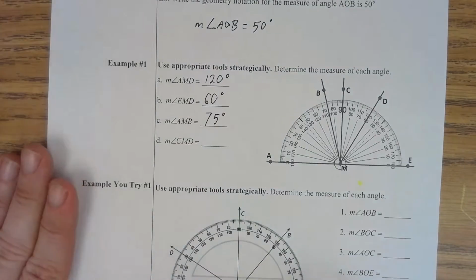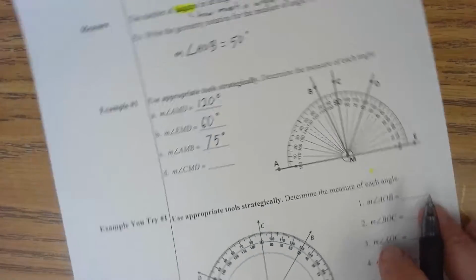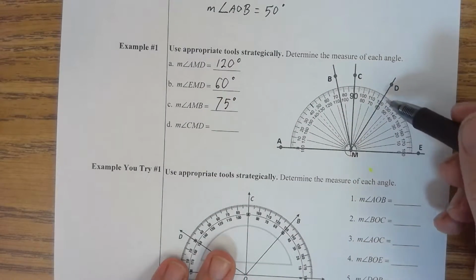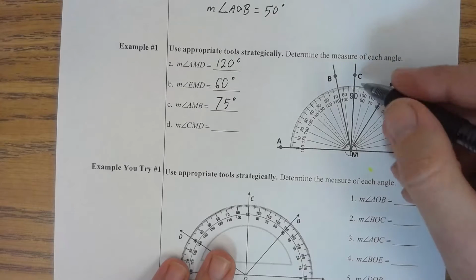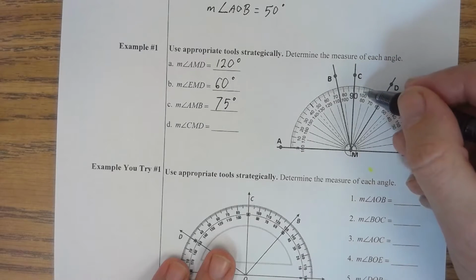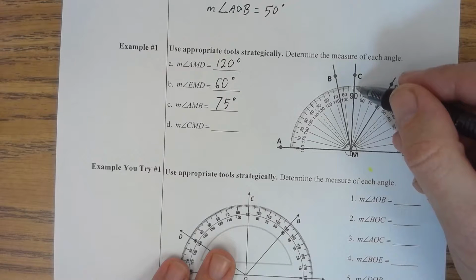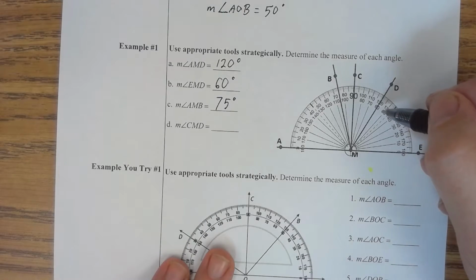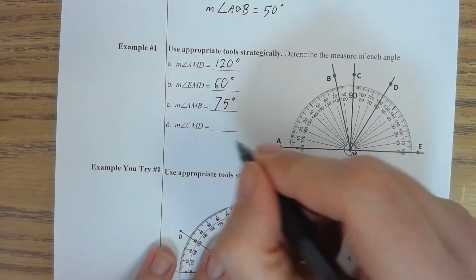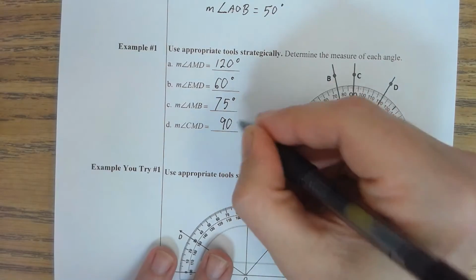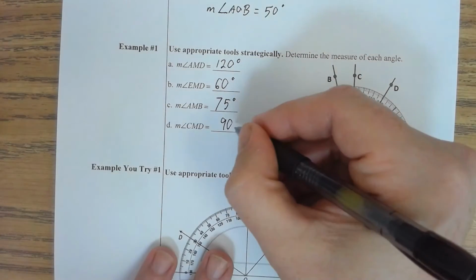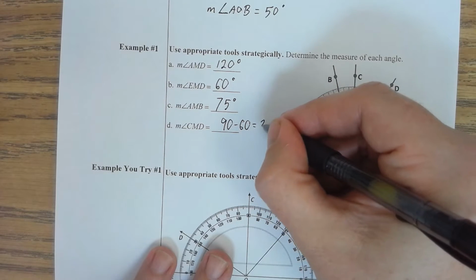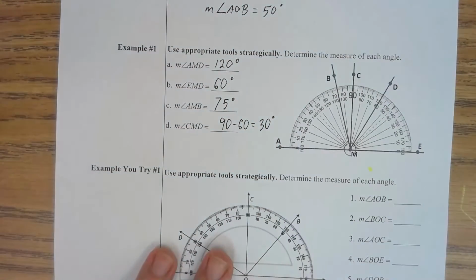Okay? Now, there's another way. If you don't rotate your protractor around, we can find an angle like CMD by just subtracting these. Now, I've got two sets of numbers. I can use either one. I can use the outside, and I've got 90 and 120. Or I can use the inside and I've got 90 and 60. I like smaller numbers, so I'm going to use the 90 and the 60. So I'm going to take the C and go to D at 60 degrees. 90 minus 60 is 30 degrees.